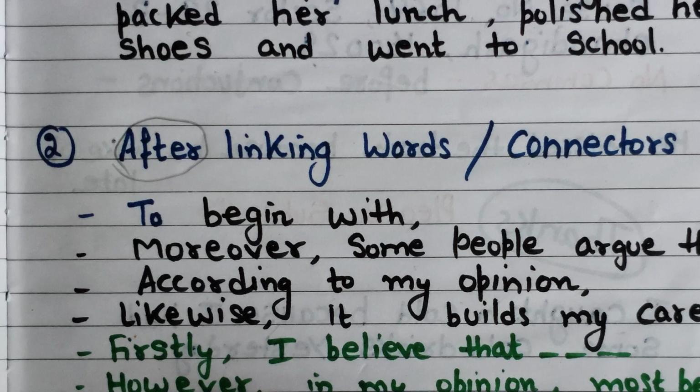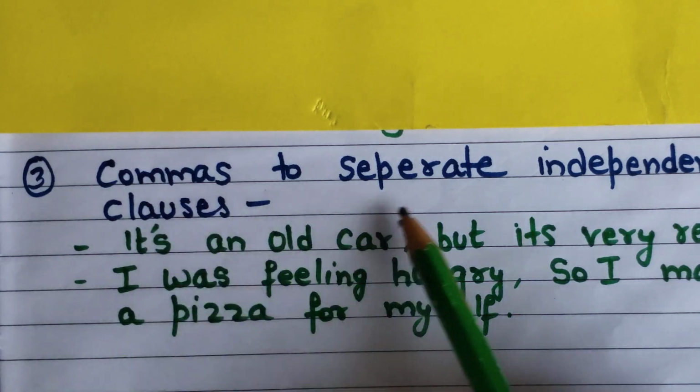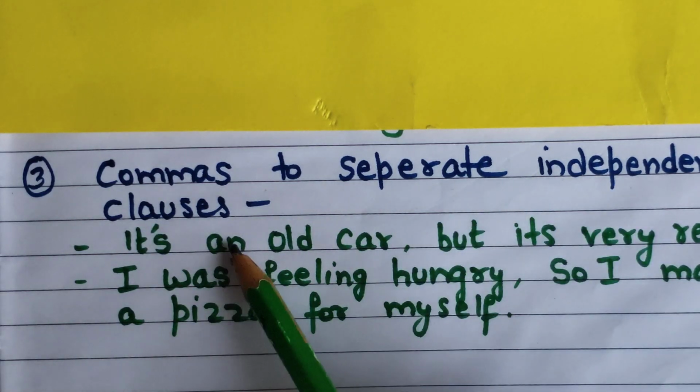So here you can look at this example, a very good example. However, comma, in my opinion, comma, and then you start talking about the main line, most people and all. Okay, so this is the full sentence. Now the third rule is commas to separate independent clauses, as we have done in the test.